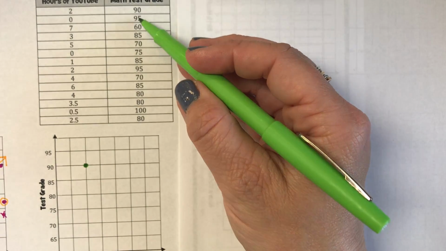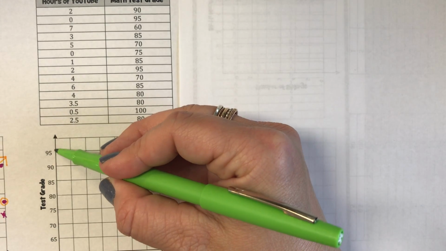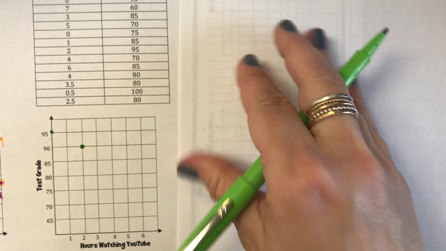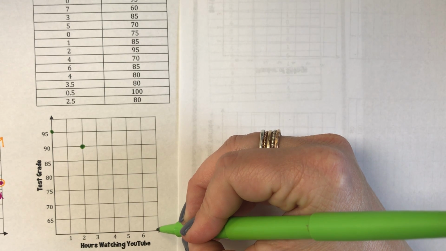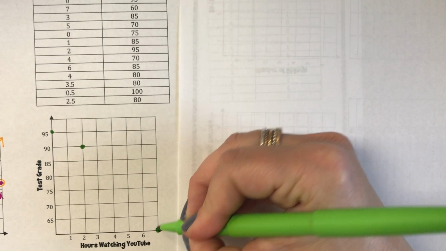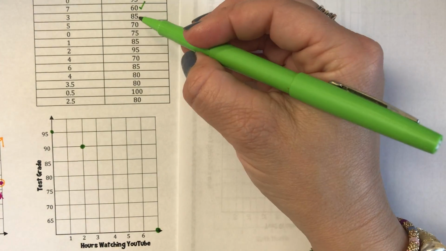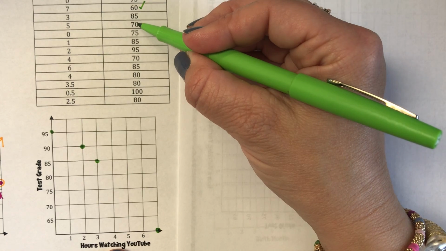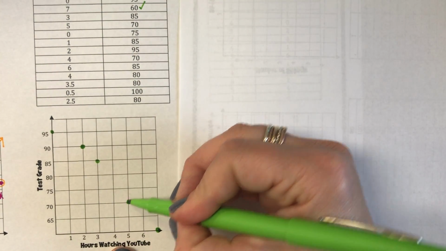The next person watched 0 hours of YouTube and made a 95 on the test. The next person, the night before the test, watched 7 hours of YouTube and made a 60. So that would be right down here. The next person watched 3 hours, made an 85, then 5 hours and made a 70.